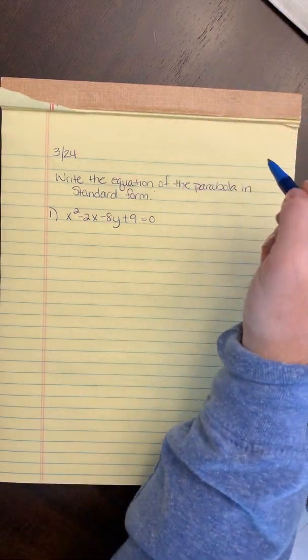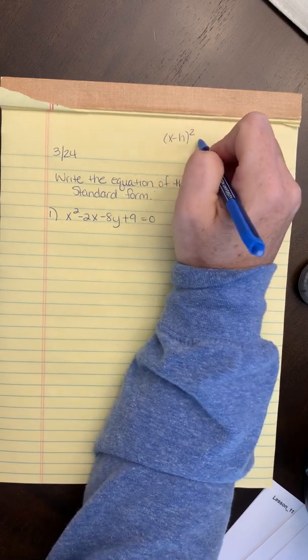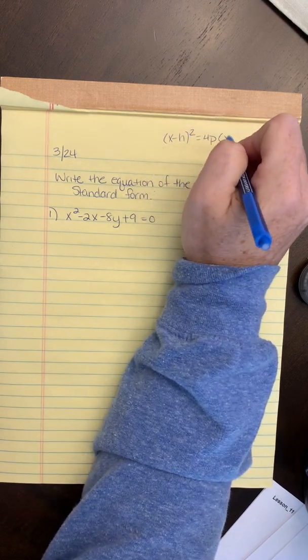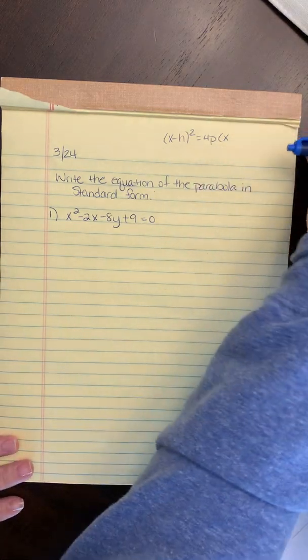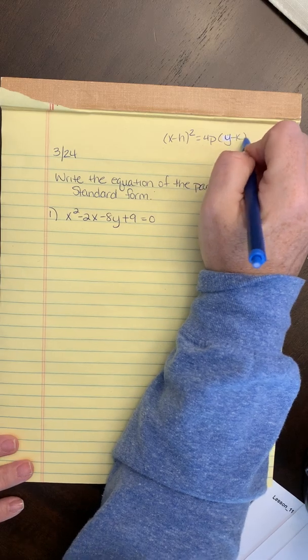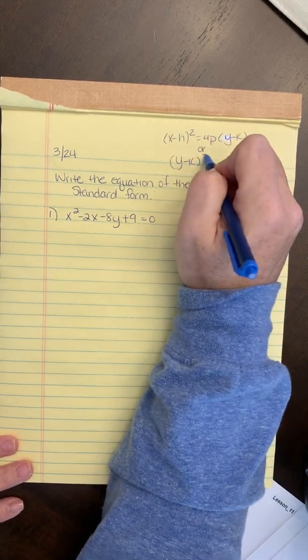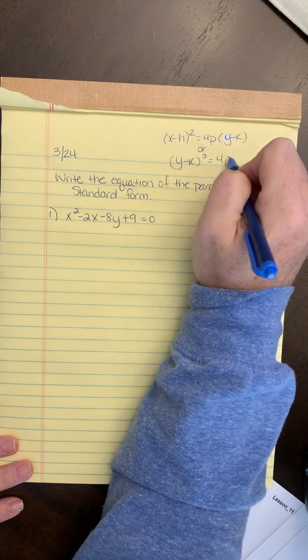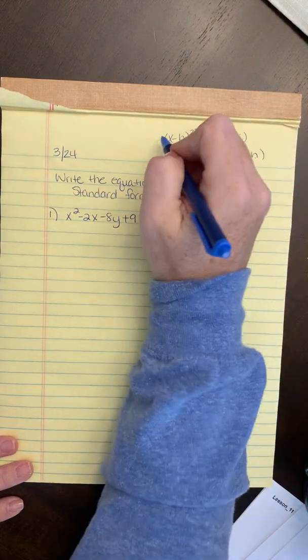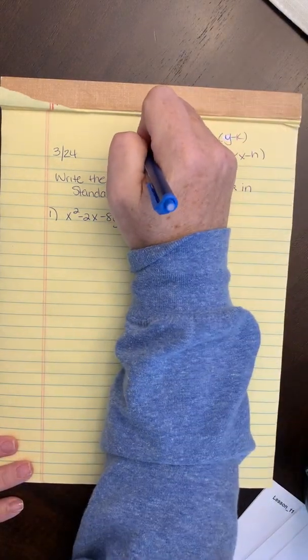And remember that your standard form is either going to be x minus h squared equals 4p y minus k, or y minus k squared equals 4p x minus h. So this is the standard form that we're looking for.